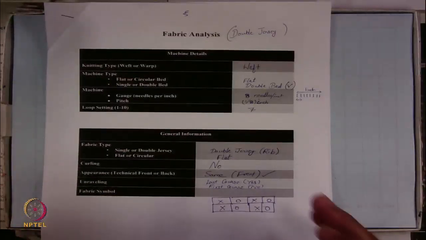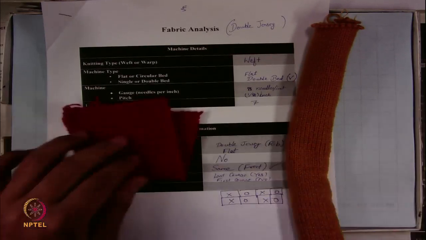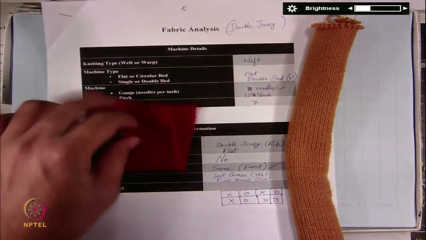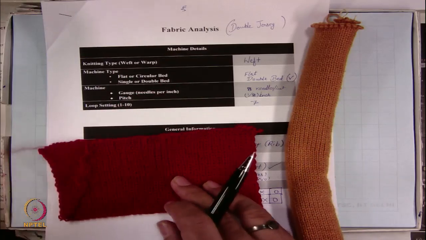So, we have done the fabric analysis of single jersey fabric as well as double jersey fabric. Okay. From next week you will learn how to make different fabric samples. The more fabric samples you make, you must do this type of analysis for comparison. I hope you understood this particular demo.